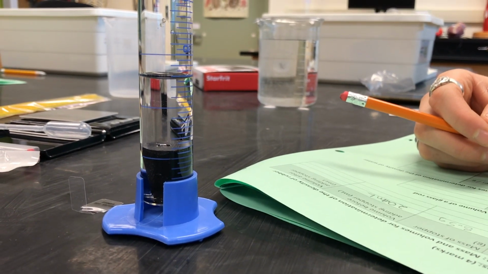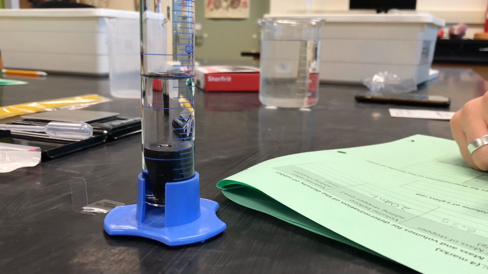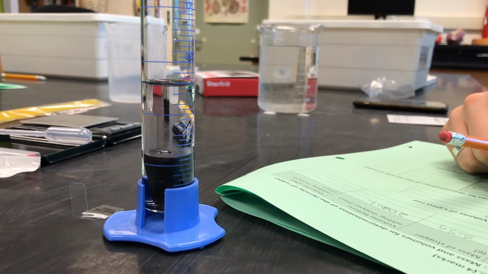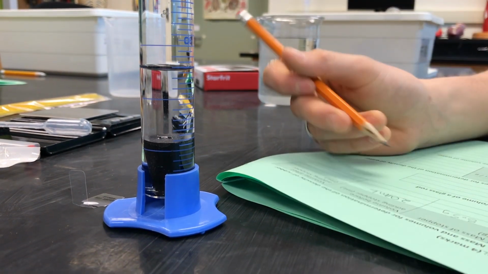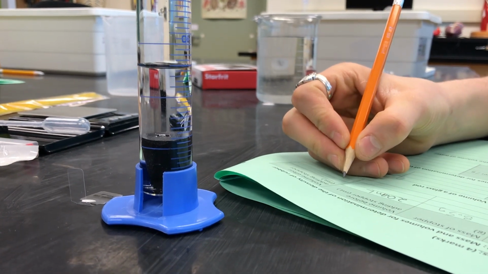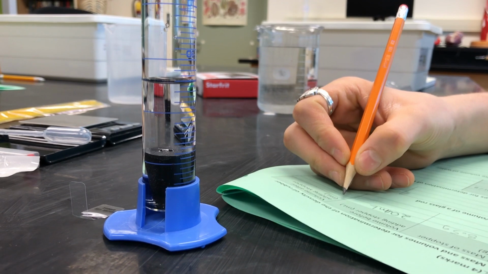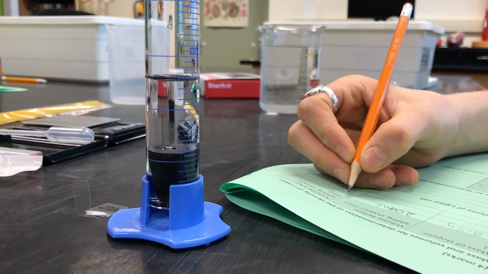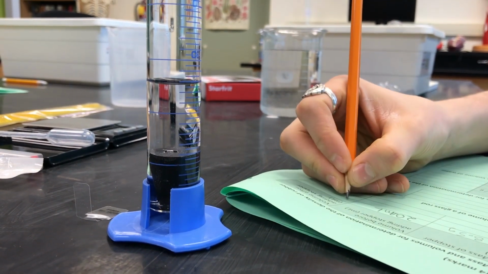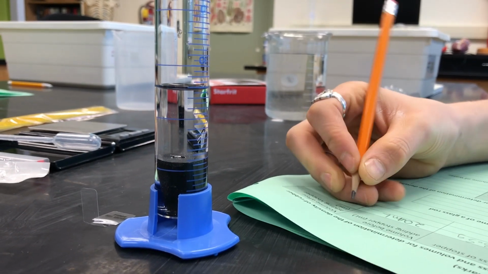Also, when you're recording, you want to record with the correct level of precision. So for sig figs, these graduated cylinders are marked to the nearest milliliter. You're going to be able to guess the last digit or record to 1 decimal place or a tenth of a milliliter. That last number is going to be estimated by you.